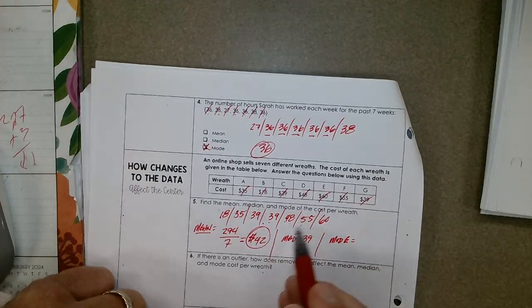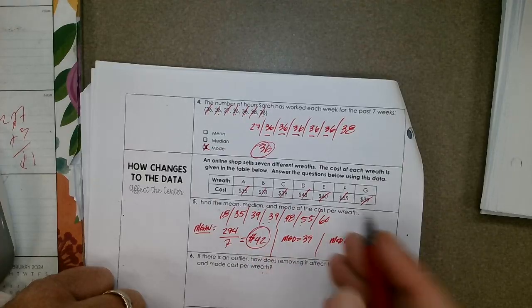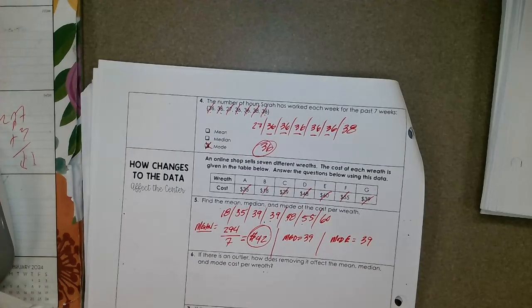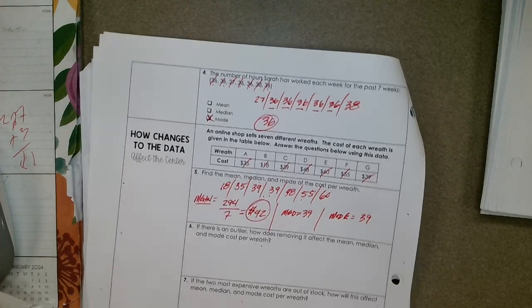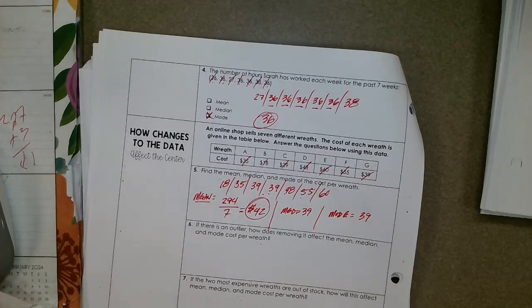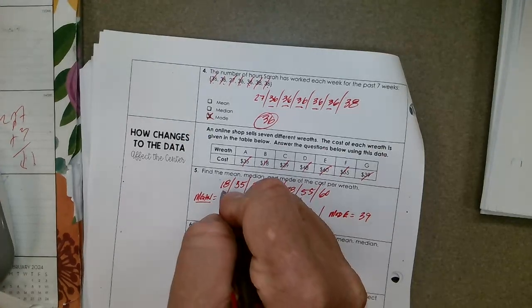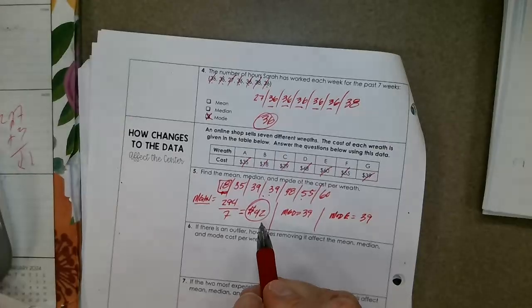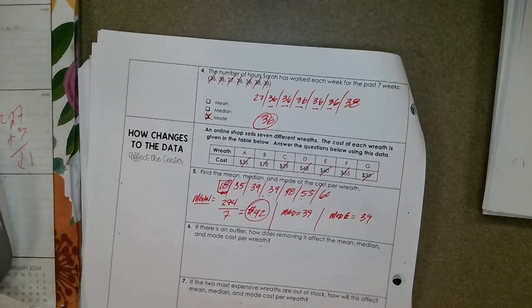And our mode is also 39. Okay? Now, we didn't talk about an outlier in this set, so let's go ahead and talk about it. Do you see one? I do. I see that 18 kind of doesn't fit into my data set. So it's kind of an outlier. It's skewing my data, right? Just a little bit.